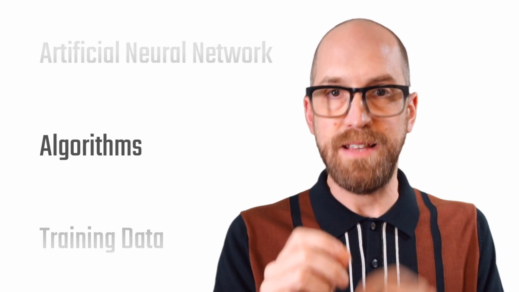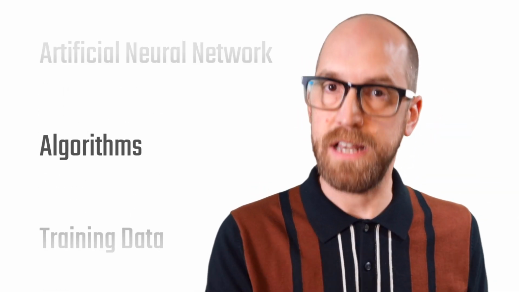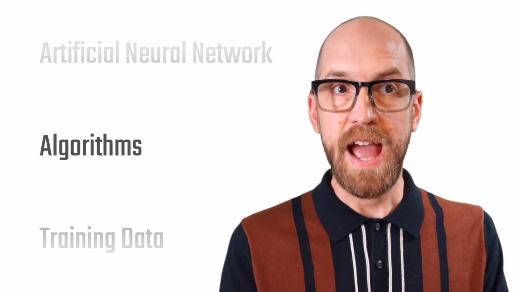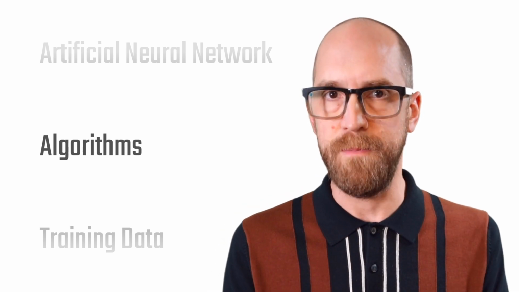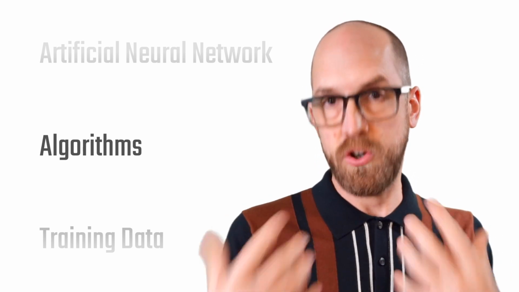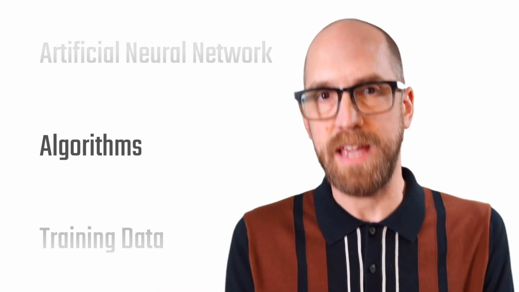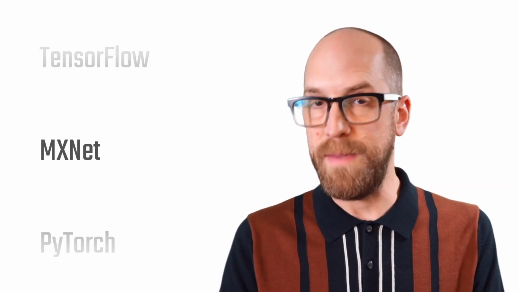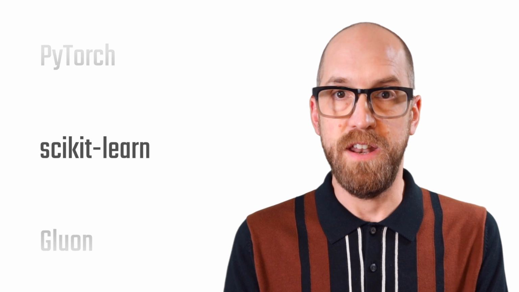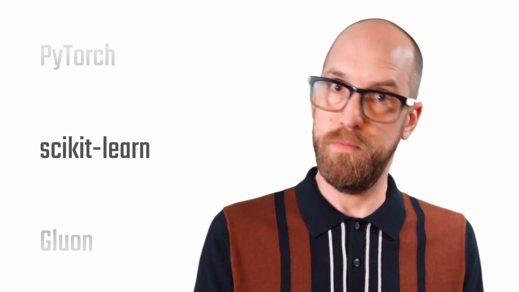Now, how do we make these algorithms? Well, it turns out that it's actually quite complicated. There's quite a lot of code, and there's quite a lot of standard code. Standard things that we do all the time to create these algorithms and to create the training processes and everything else that's around machine learning. So to make this job easier, we use frameworks. Now, you might have heard of some of these frameworks already. So we've got TensorFlow, MXNet, PyTorch, we've got scikit-learn. We've got many others as well. But the job of these frameworks is to make it easier for us to write code to do machine learning.